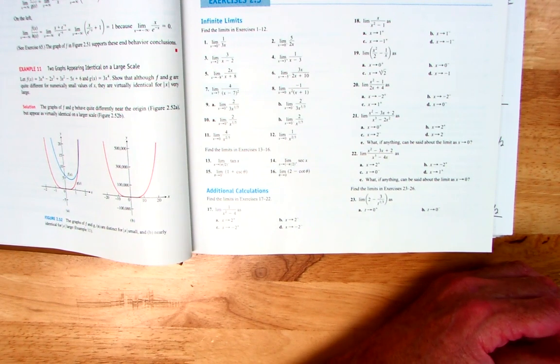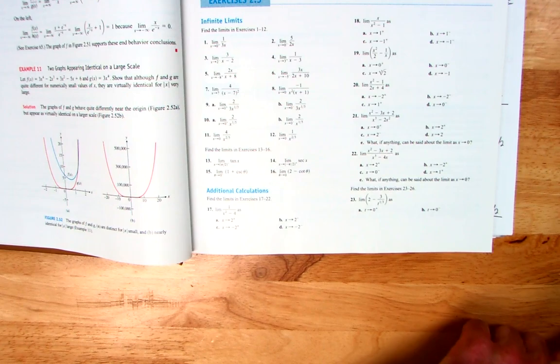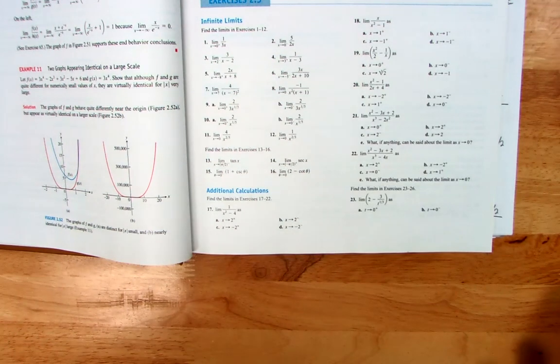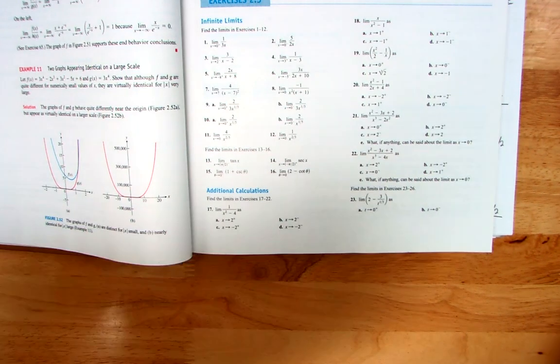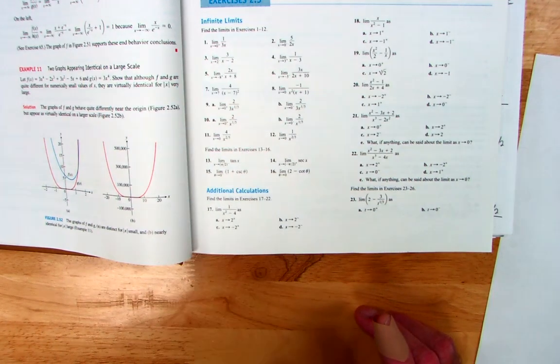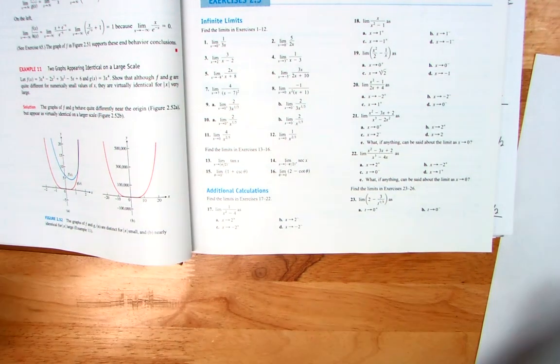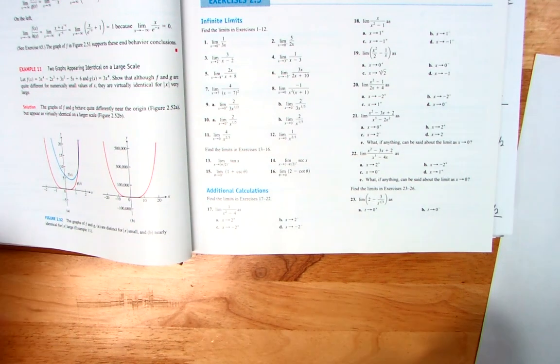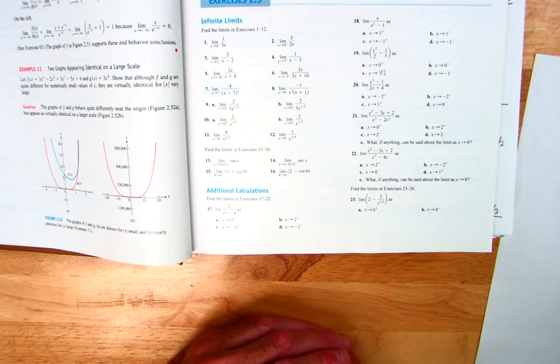Granted, you started to get a feel for what some of these functions look like again. I know you've seen them before. But what I want to do is take a closer look at these and decide how we might be able to glean the limit from the left and from the right to infinite discontinuity without graphing them.